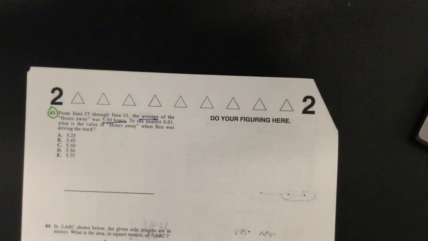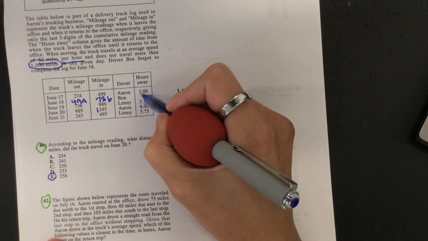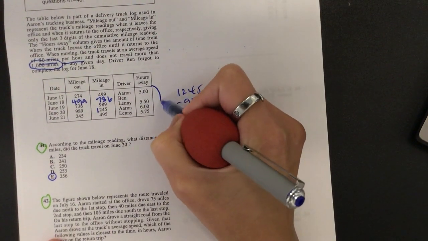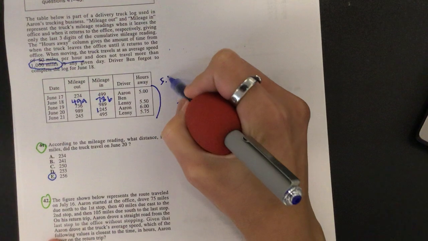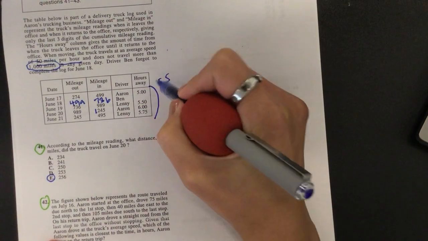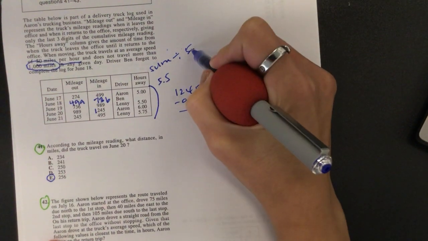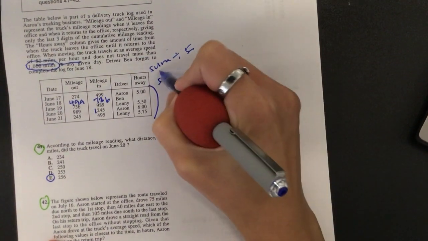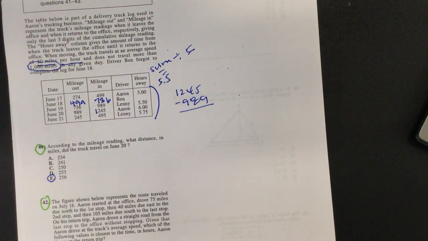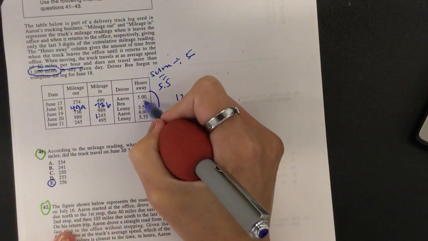So if I go on to this right here, it's saying what number can I have here to create the average to become 5.5. So when I take the total sum and I divide it by 5, that must equal 5.5. So I'm gonna call this one X then.